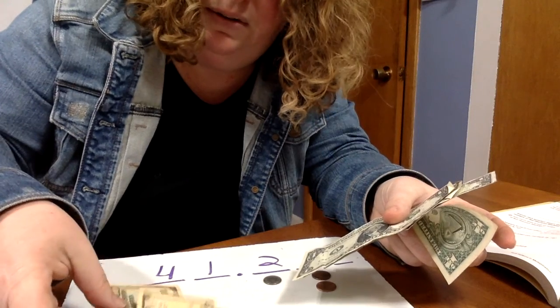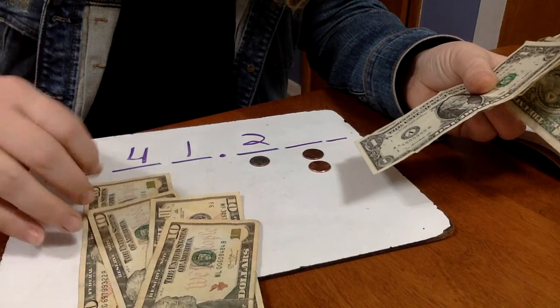I don't know if you can see that. Oh, even with my thing like this, I don't know if you can see that. Oh, there we go. Okay, so here's my 4 tens.